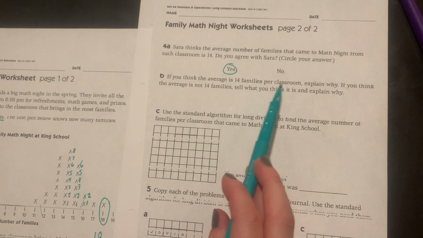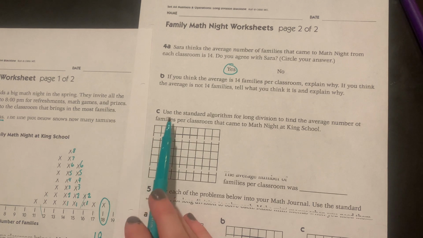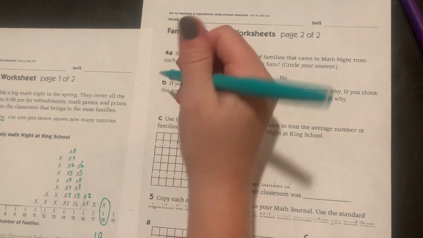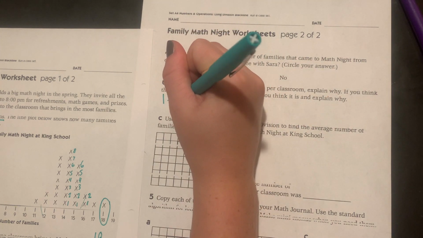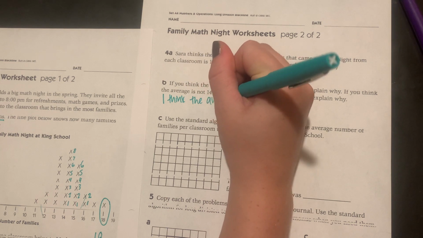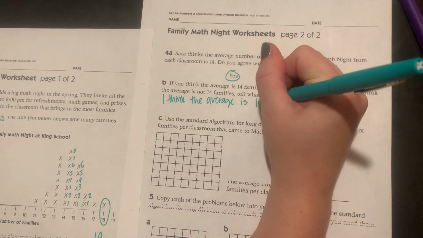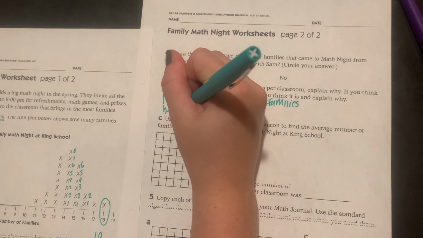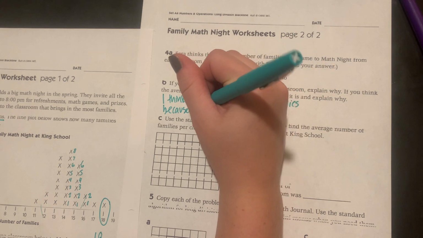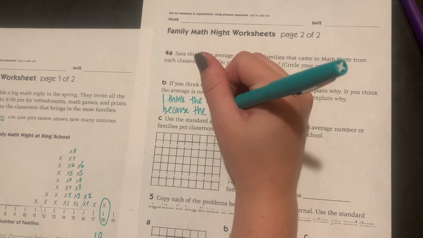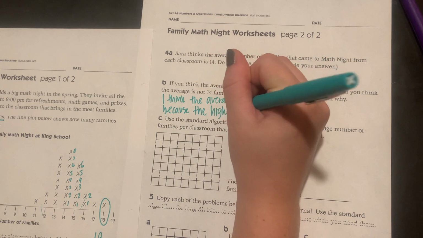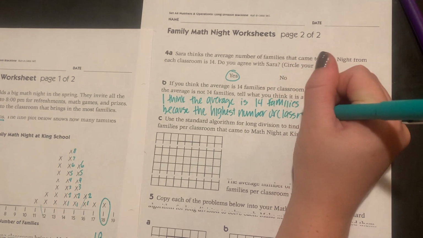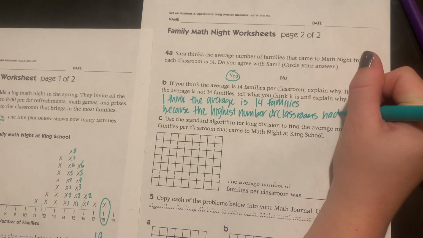If you think the average is 14 families per classroom, explain why. If you think the average is not 14 families, tell why you think it is and explain why. We're going to say, I think the average is 14 families because the highest number of classrooms have 14 families.